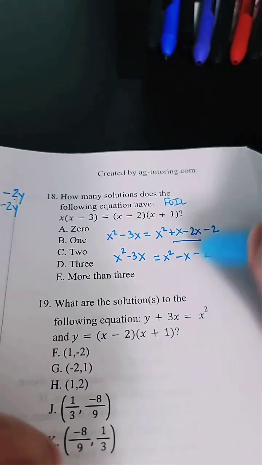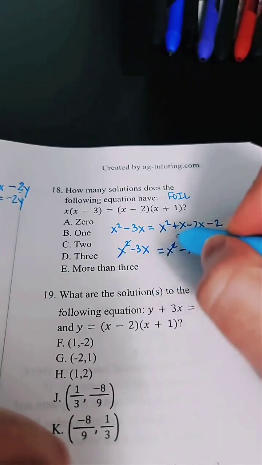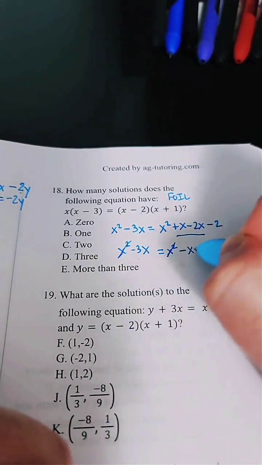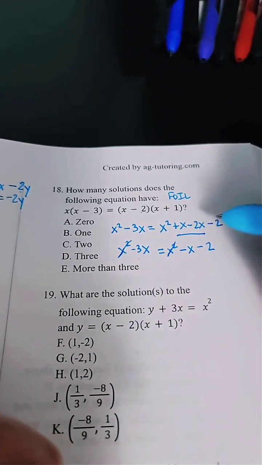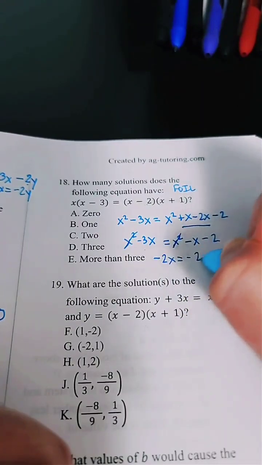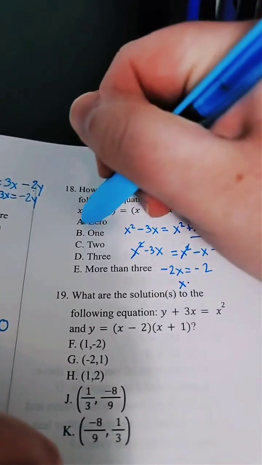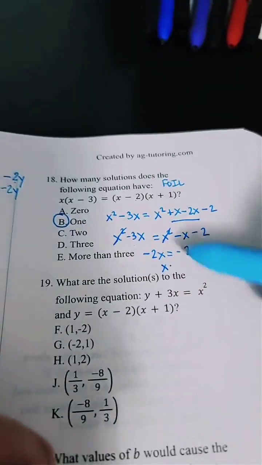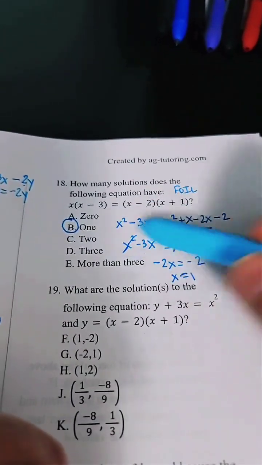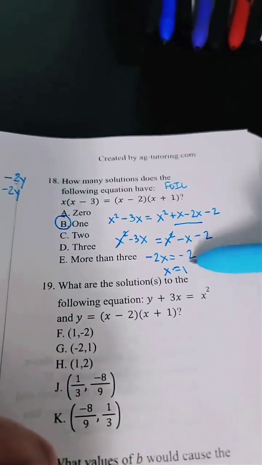Now, what I could do is, honestly, solving for x is probably the easiest route to go. So if I subtract x squared from each side, it's going to cancel out. So then I have negative 3x is equal to minus x minus 2. And then I'm going to add x to each side, so then it's going to be negative 2x is equal to negative 2, and I'm going to see that I have only one solution. So then this is just going to be b, because x is only going to equal one thing. It ends up equaling 1, but it's only one solution. I only got one x. I wasn't getting x is equal to 1 and 3. There's only one solution.